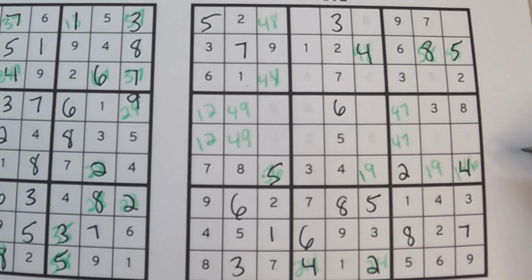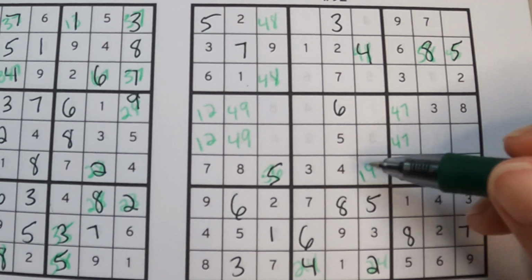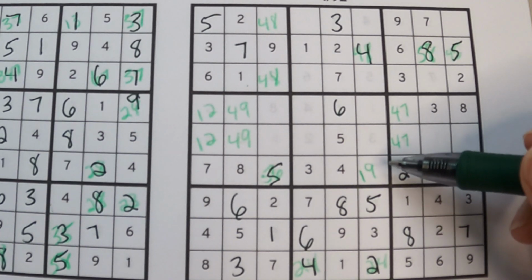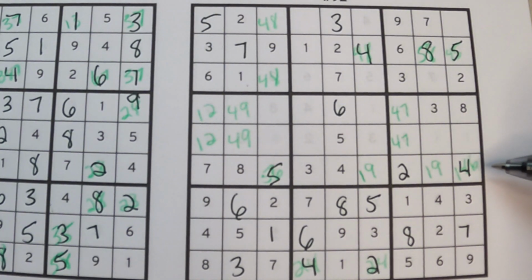And we must have a mistake here. Okay, this wasn't 1, 4, 5, and 6. This was 1, 5, 6, and 9.